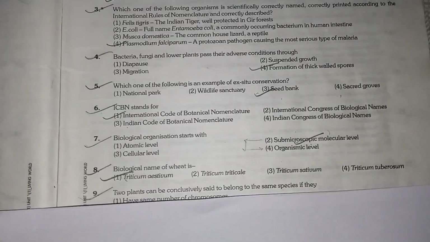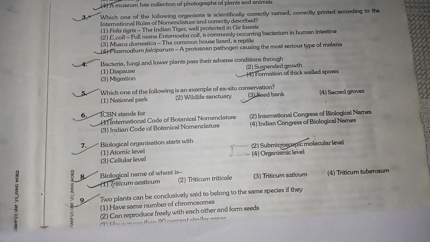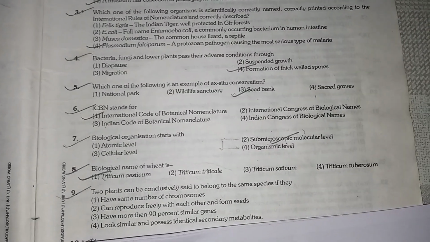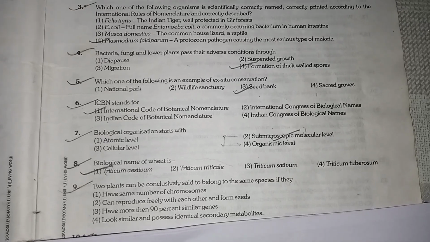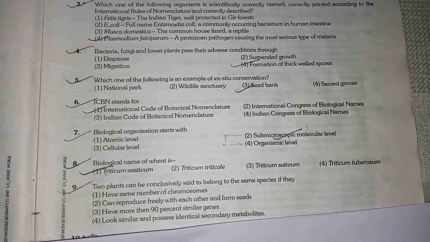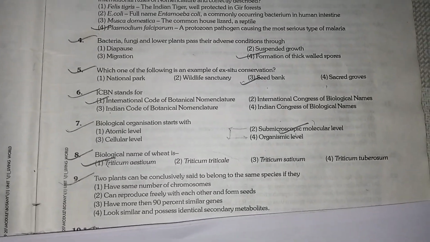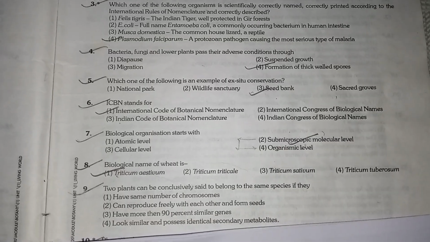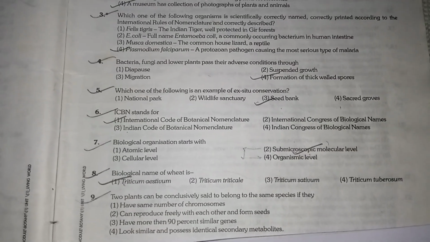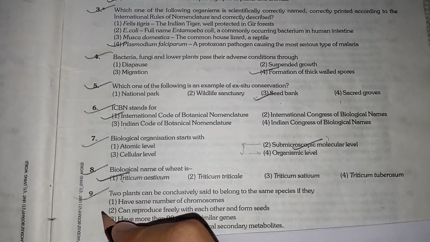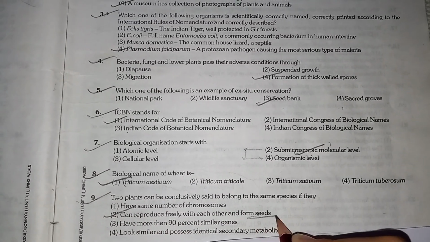Ninth, two plants can be conclusively said to belong to the same species if they have same number of chromosomes, can reproduce freely with each other and form seeds, have more than 90% similar genes, look similar and possess identical secondary metabolites. And the correct option is can reproduce freely with each other and form seeds.